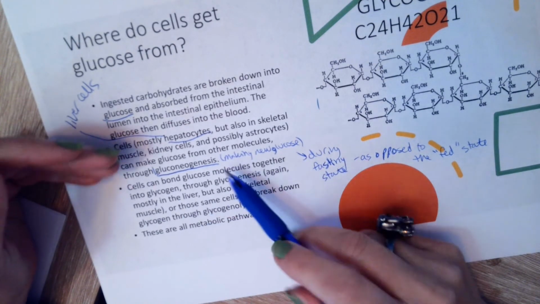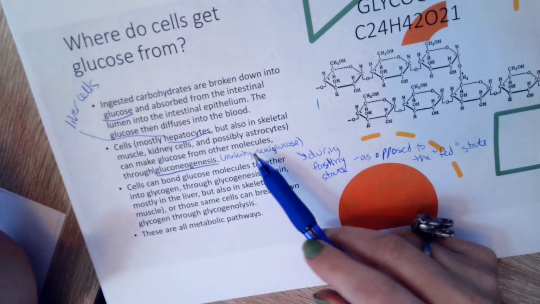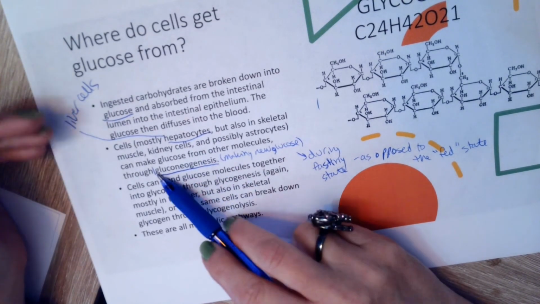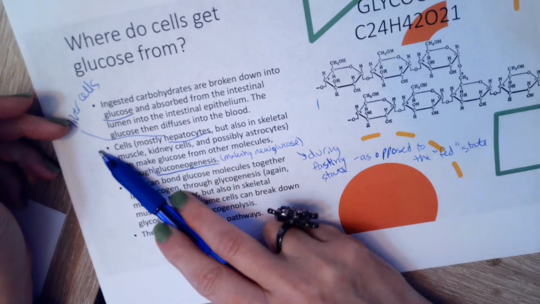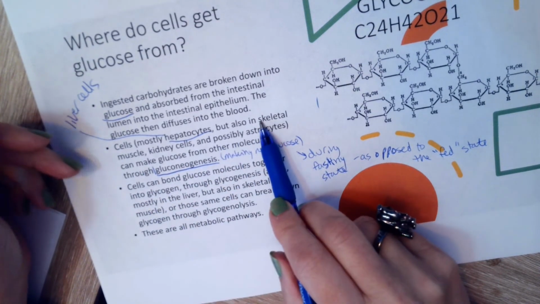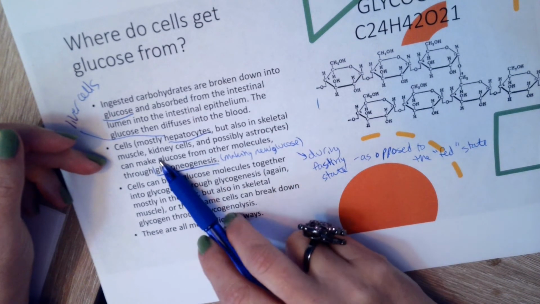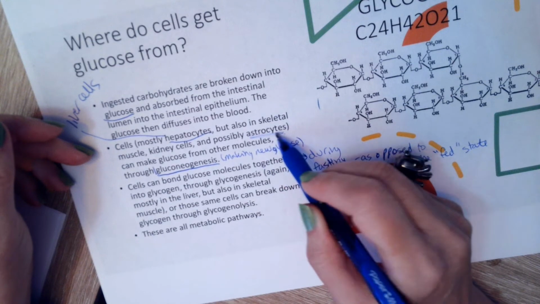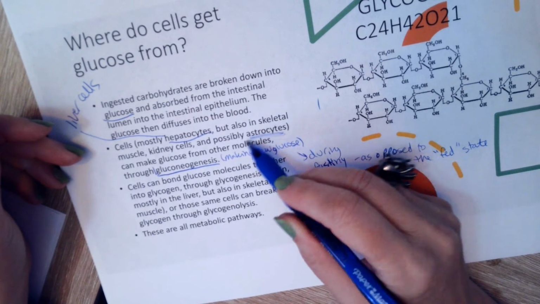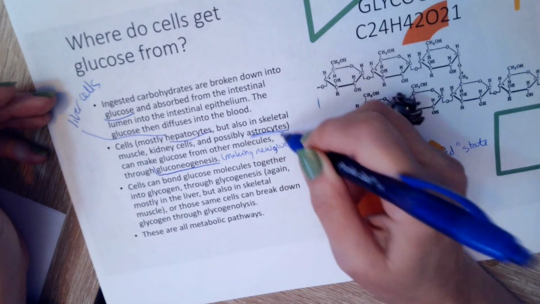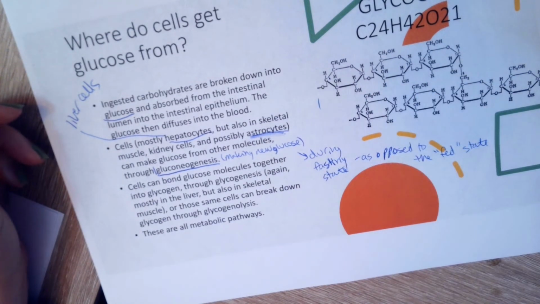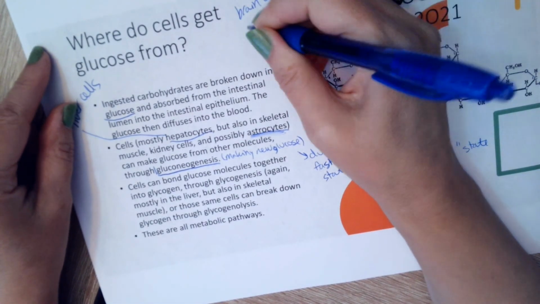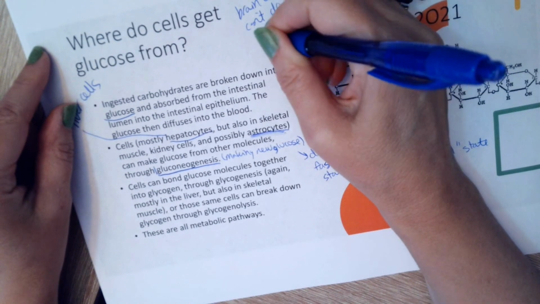Now, why it's so critical that you do gluconeogenesis is that you can do it in your hepatocytes. You can do that in your skeletal muscle a little bit, in the kidney cells. Maybe astrocytes in the brain and spinal cord, maybe they can do it. That's not 100% certain yet, but there's some evidence that suggests that possibly they can. But cells like your brain cells can't do gluconeogenesis.